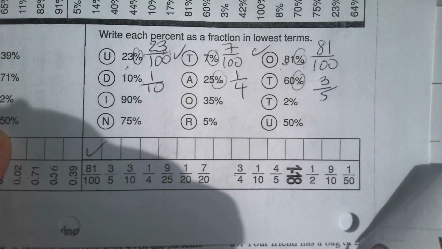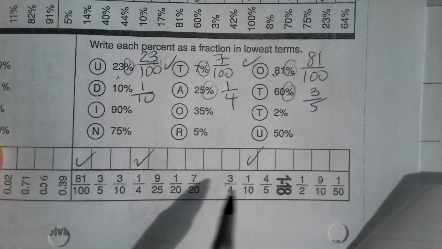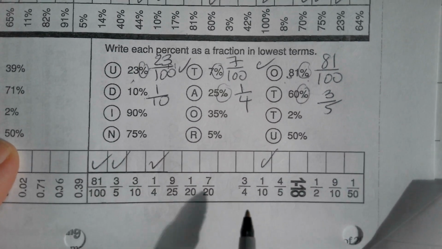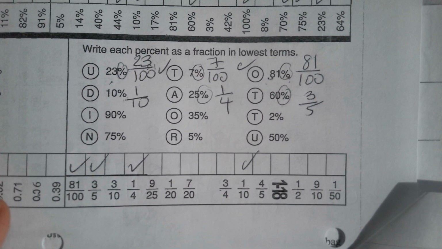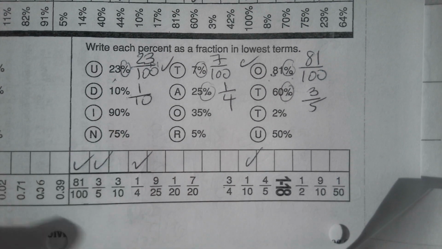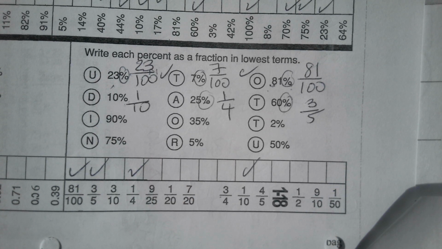1/10, 1/4. Again, you must be checking these answers. 3/5. I think the 2 that were cut off were these up here. All right. Let's go to the next row. The I, the O, and the T. We'll do them all at the same time.